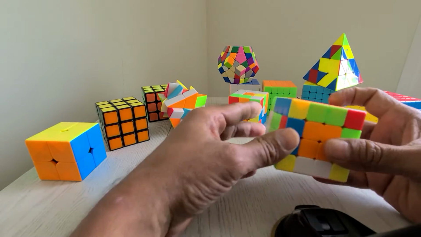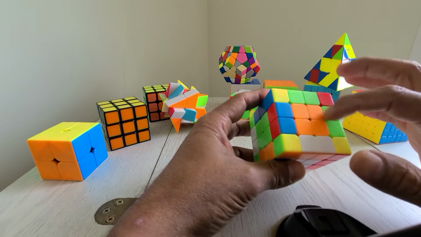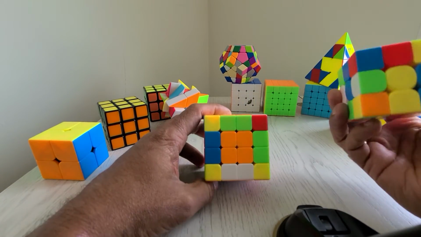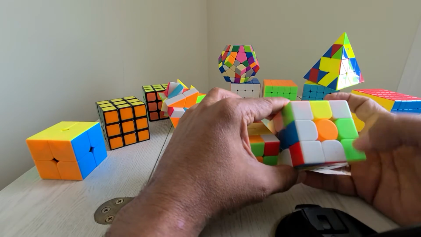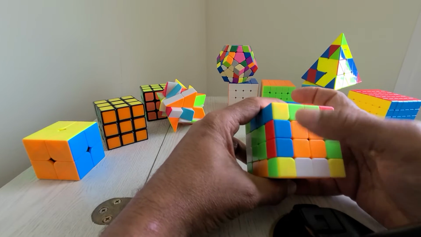So this will form the center, these four will form the edges, and these four will form the corners. You have translated that to the same center, four edges and four corners.